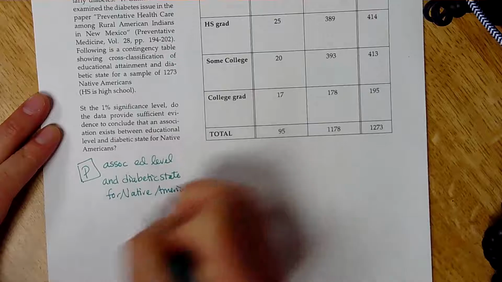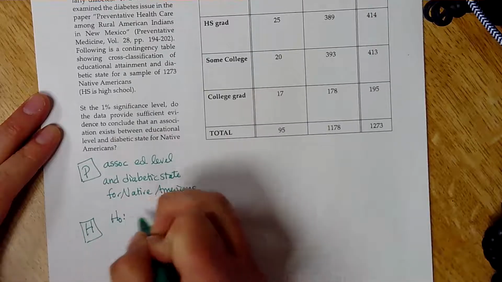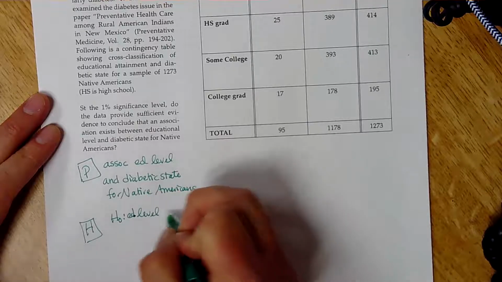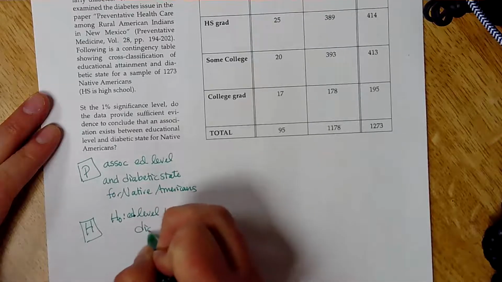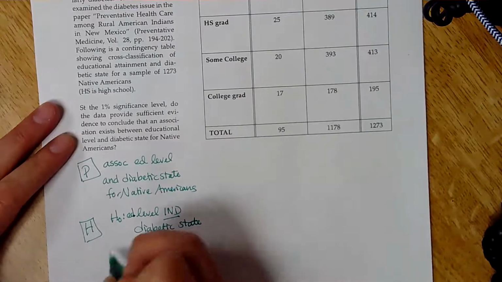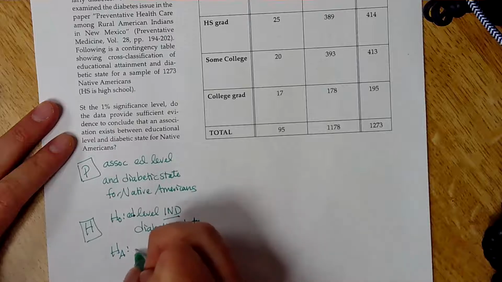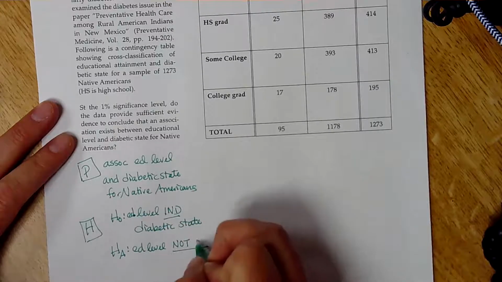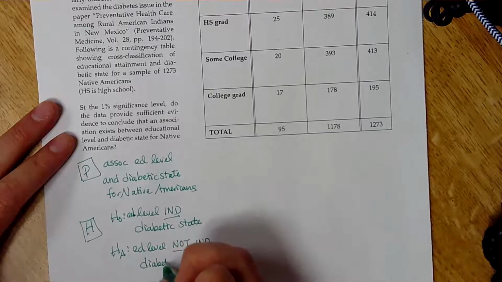So our null hypothesis here is going to be that ed level is independent of diabetic state. And my alternative hypothesis is going to be that ed level is not independent. In other words, it's dependent with diabetic state.